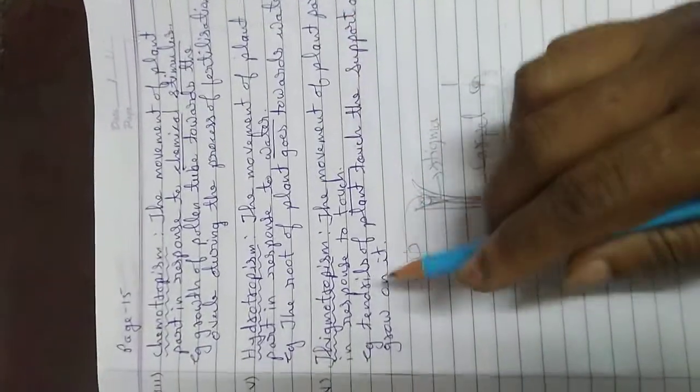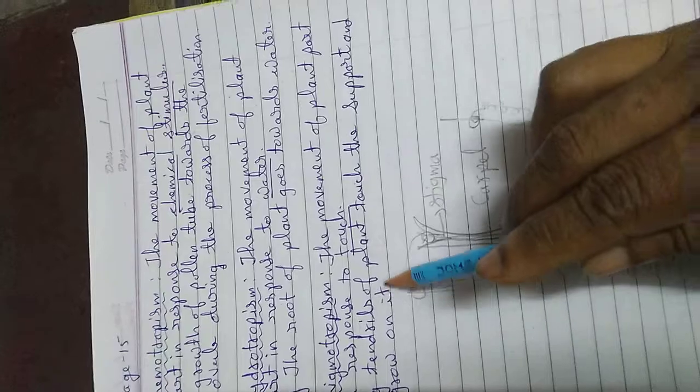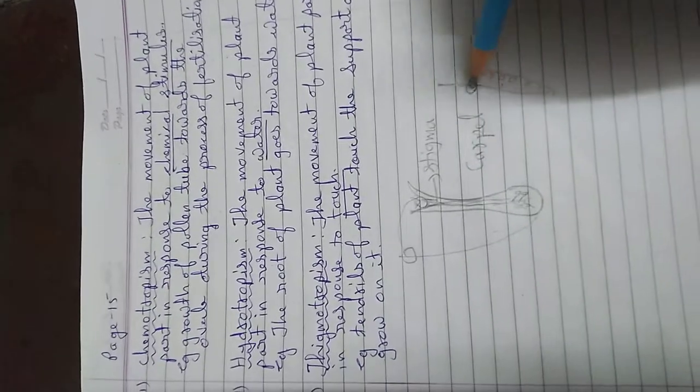So the movement of the plant part in response to touch, for example, tendrils of the plant touching the support and growing on it. When touch is the external stimulus, the tendril grows along the support.